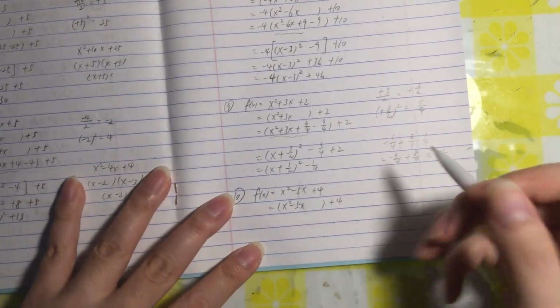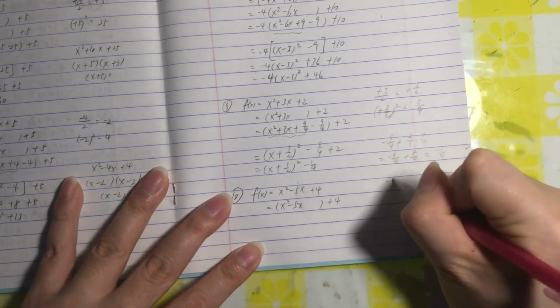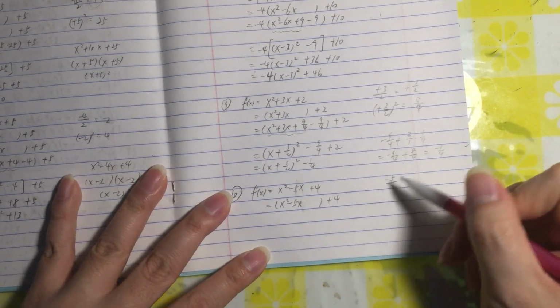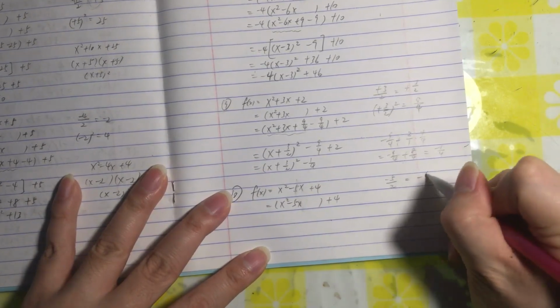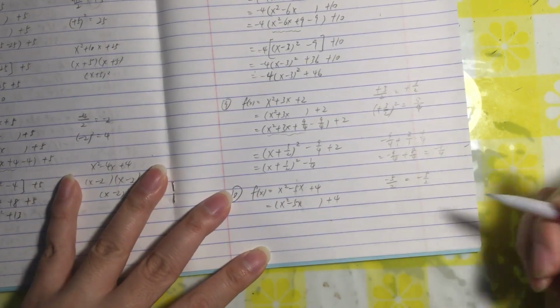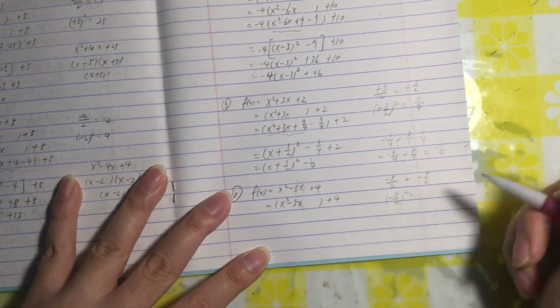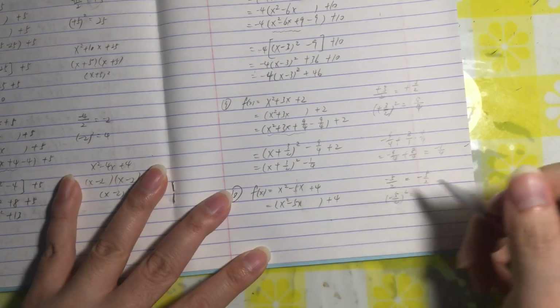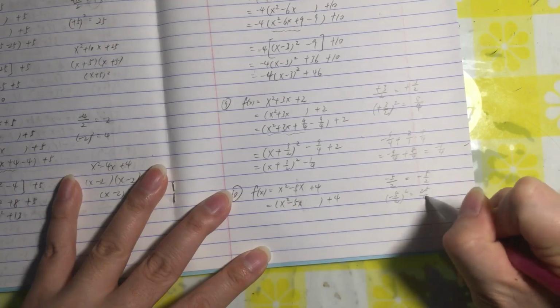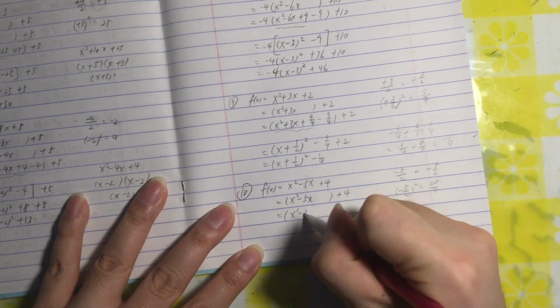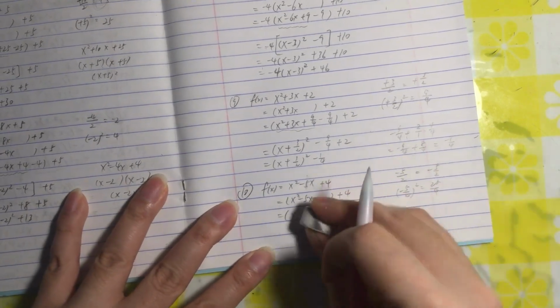So what we can do is take the middle number, negative 5, divided by 2. 5 divided by 2 is not divisible, so I leave it as negative 5 over 2. Then we square this number. Negative 5 over 2, when we square, double negative is positive. We get positive 25 over 4. So add this number to make a perfect square trinomial.